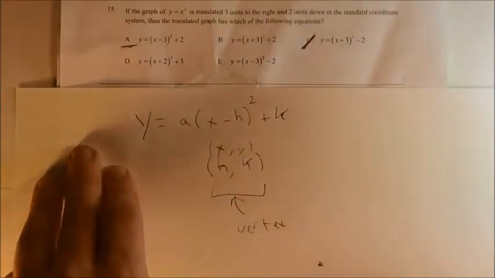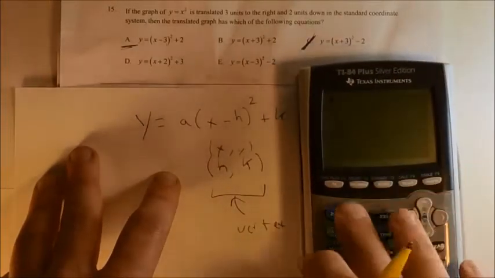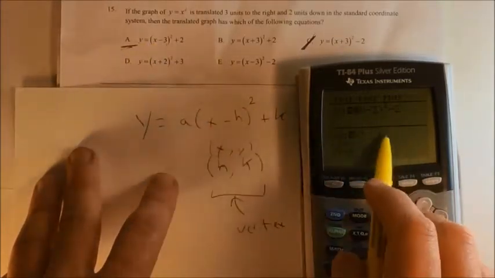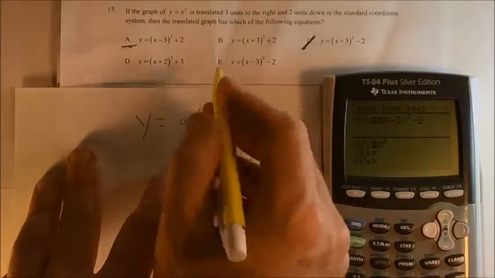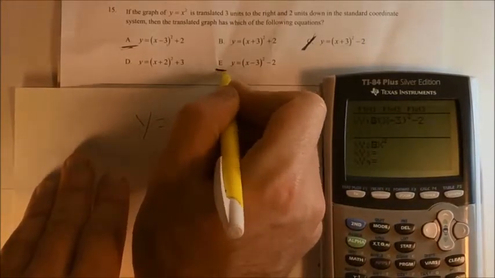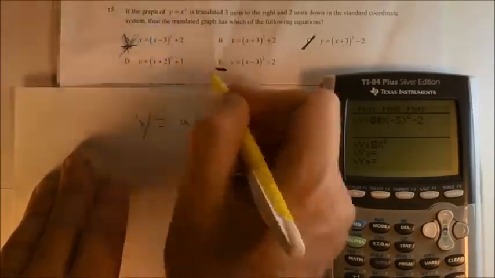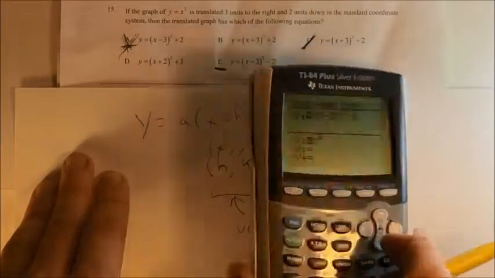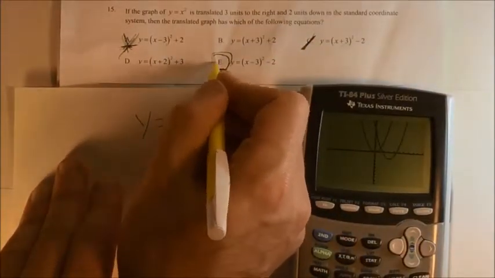Well, I really messed this one up, huh? Let's look at my graph again. Did I type that in actually? Let's see what I actually typed in. I didn't type in A. I typed in E. Look, x minus 3 squared minus 2. That's E. I actually typed this one. That's not right. I need to go 2 units down, and this is what I actually typed in that gave me that graph. See? So E is my actual answer choice.